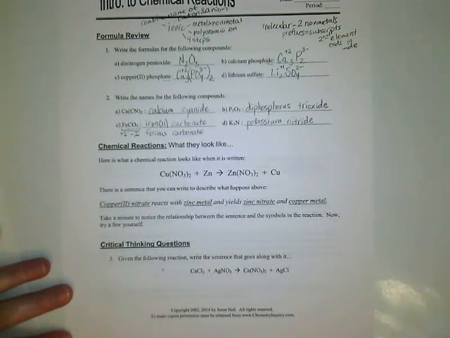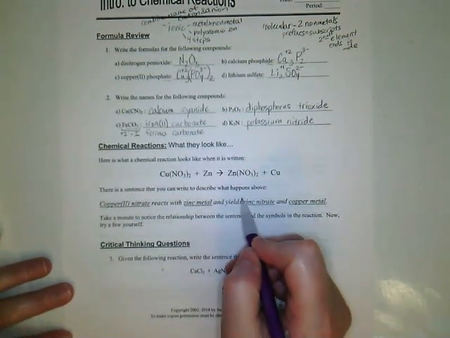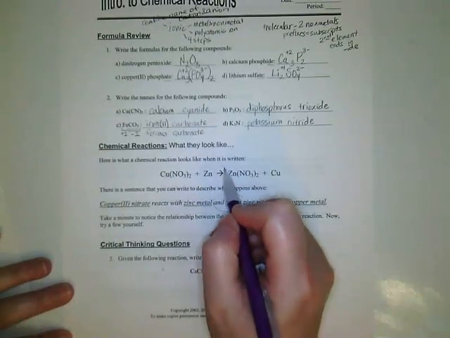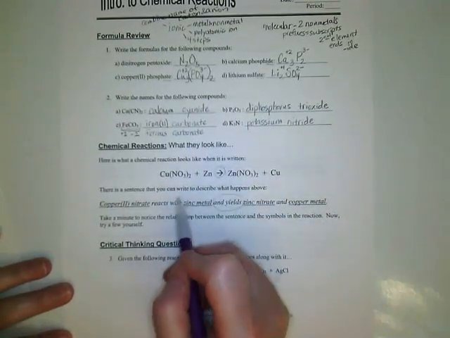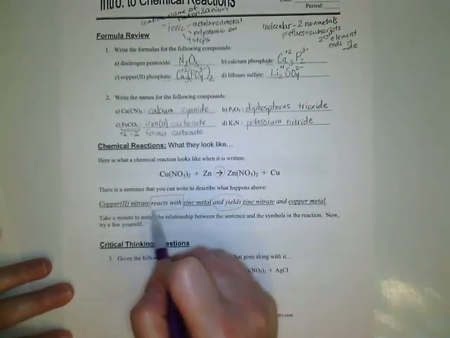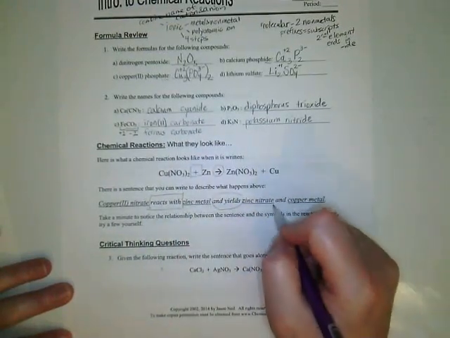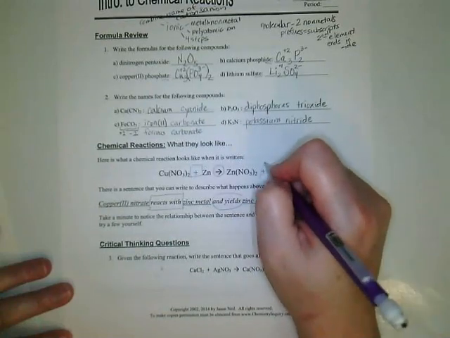Now try a few yourself. So what they mean is, notice and yields is my arrow. Reacts with is my plus sign. And then this and here is this plus sign. Okay?